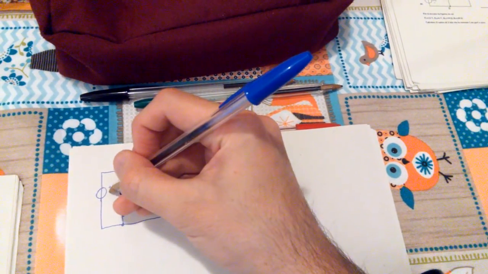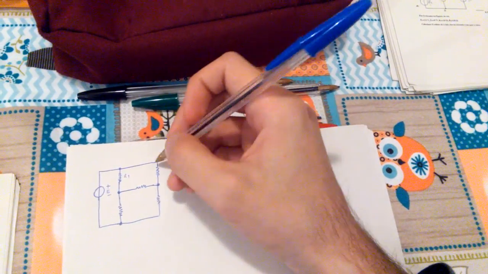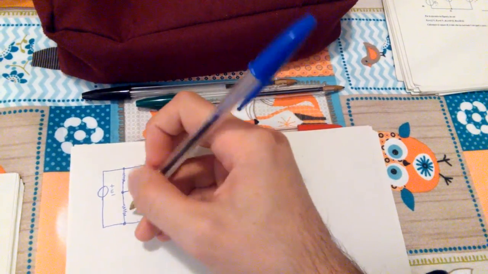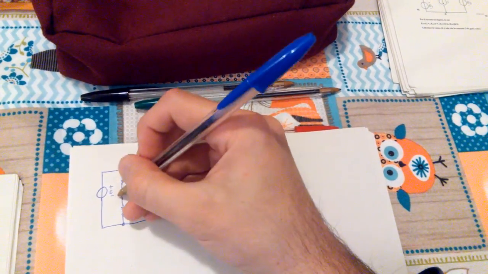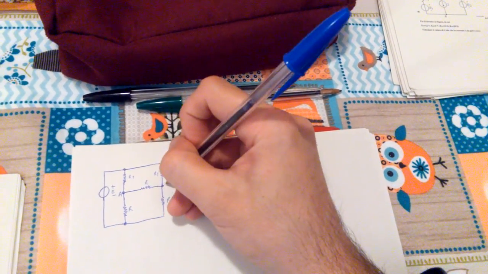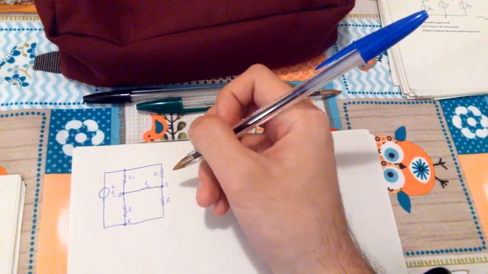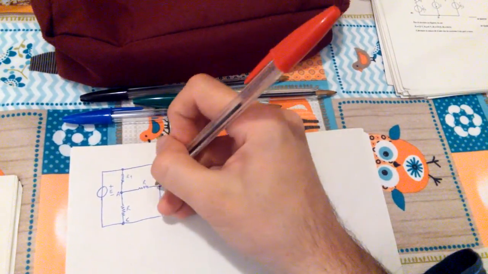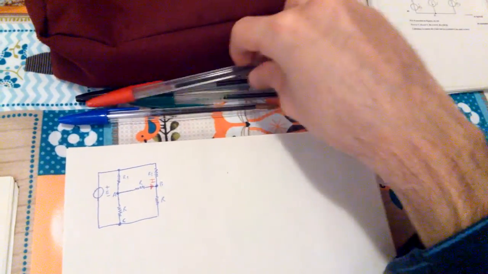So this is going to be my generator, plus minus E. It's going to be my resistance R1, my resistance R2, my resistance R. This is going to be R, this is going to be R as well. This is going to be my point A. This is my point B. This is my point C. And this one in red is going to be my I.